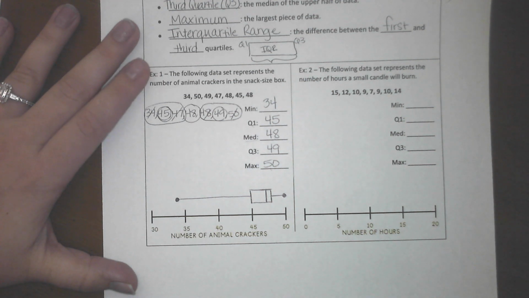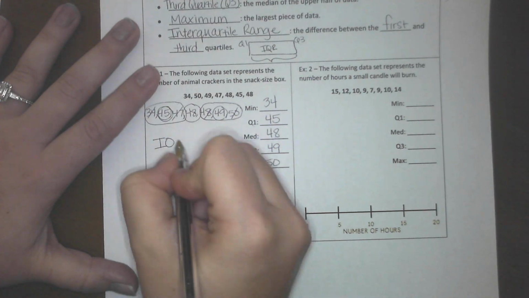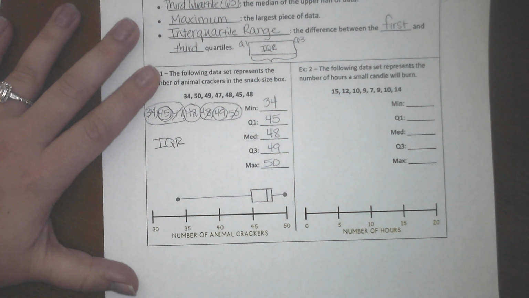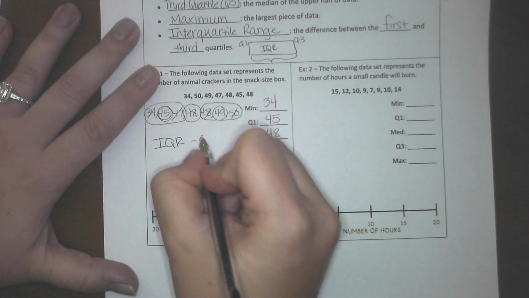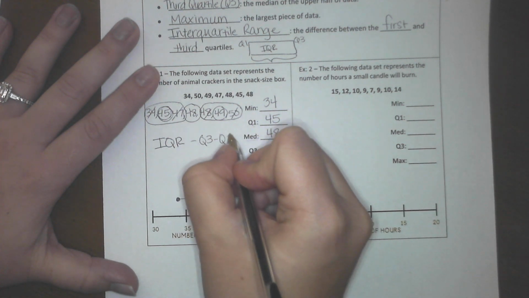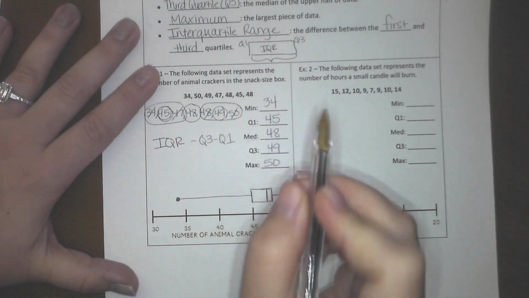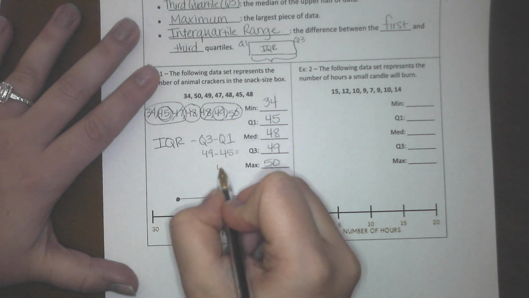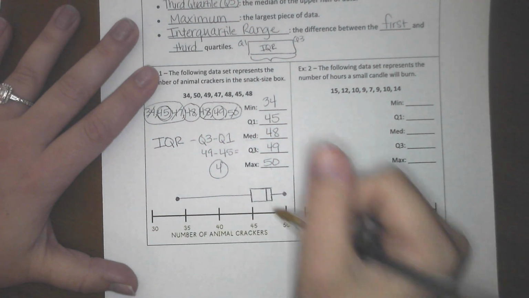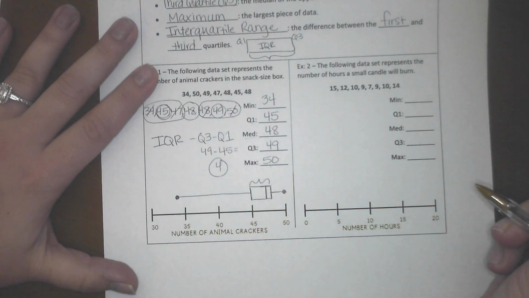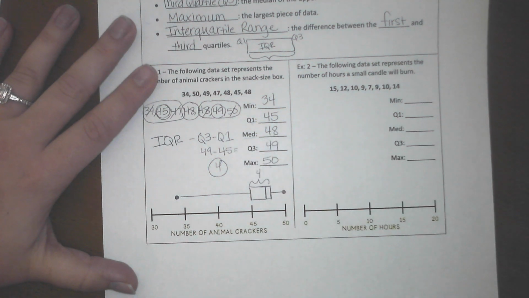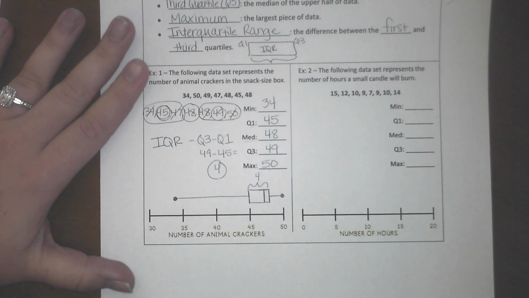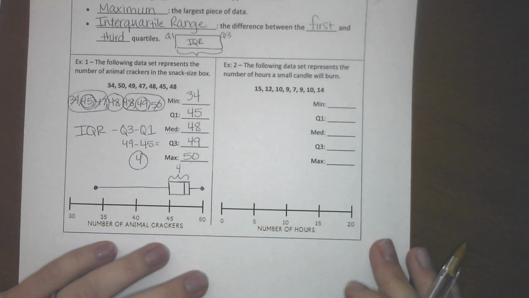Alright? To find the interquartile range, the IQR, you just do Q3 minus Q1, which means you just do 49 minus 45, which is 4. And that's your interquartile range. So that means this is 4, we can say 4 crackers. Okay? All right, example 2.